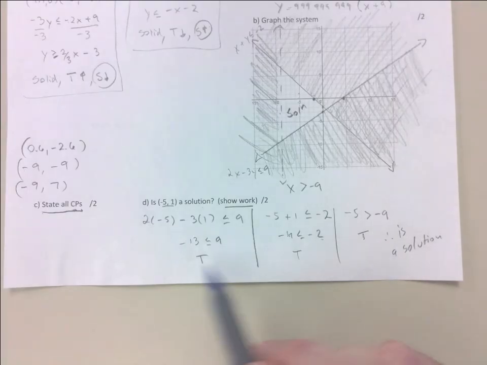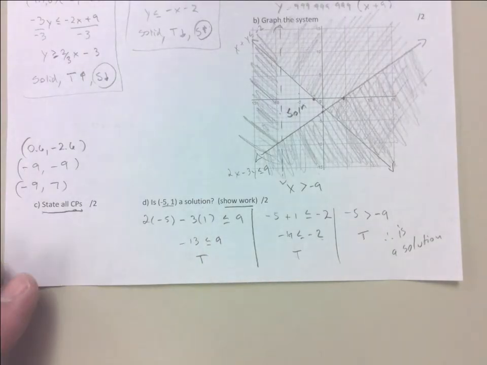If you do this, as soon as you find a false statement, you may stop and just say it's not a solution. You don't have to do all of the checks. As soon as you find a false one, if the first one had been false, you're done, okay? Keep going.